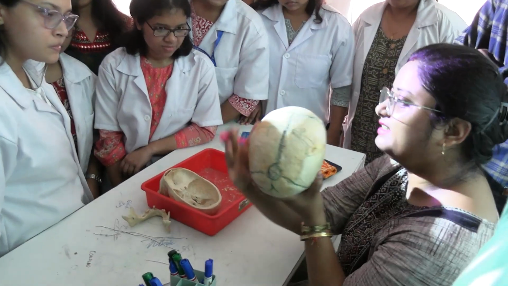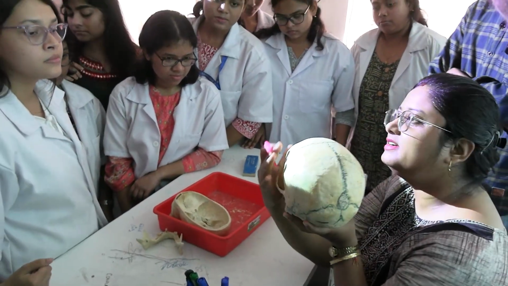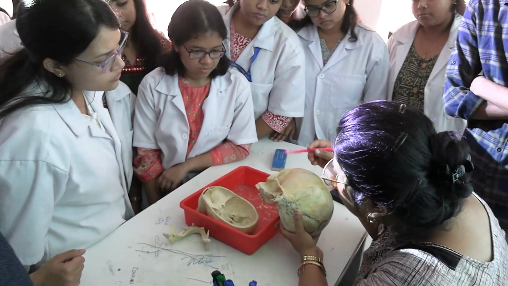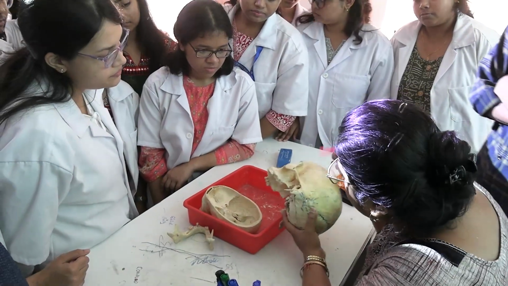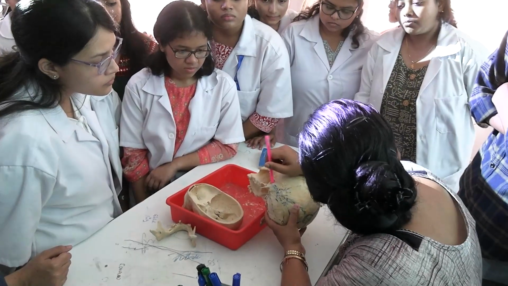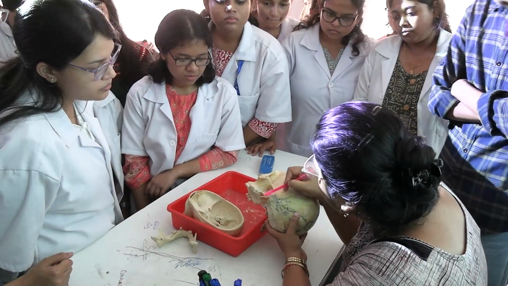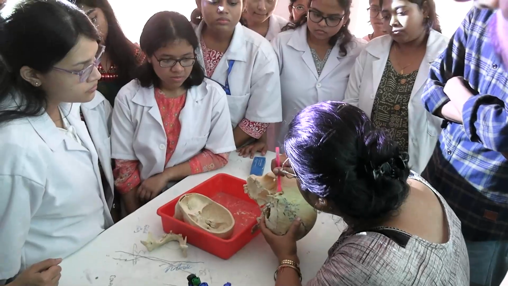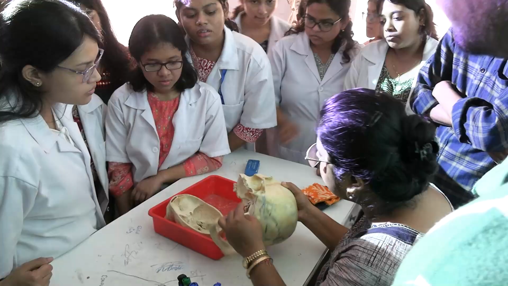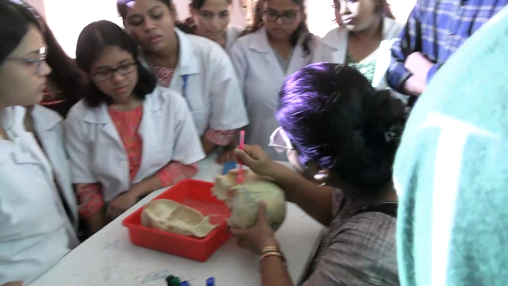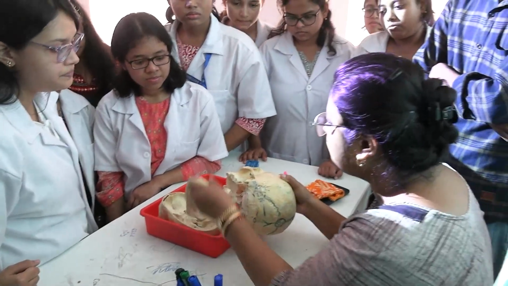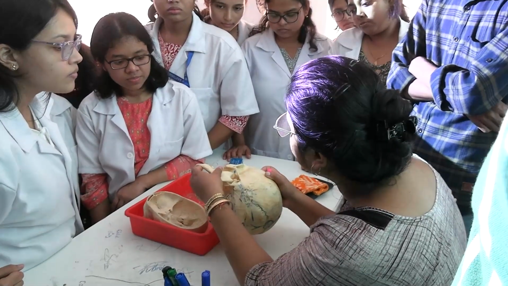Norma lateralis, the lateral view of the skull. So in norma lateralis, you see this arch is the zygomatic arch, and this is the external acoustic meatus. This process is the mastoid process. Just in front of the external acoustic meatus, this fossa is the mandibular fossa, where the mandible articulates like this, forming the temporomandibular joint.